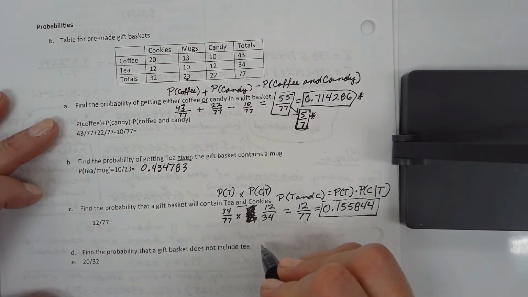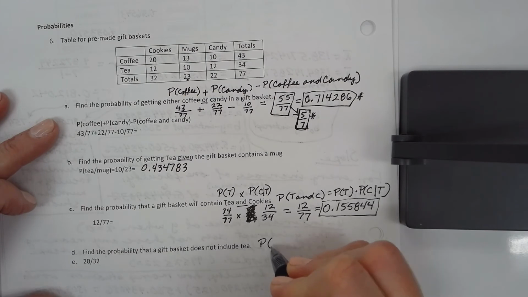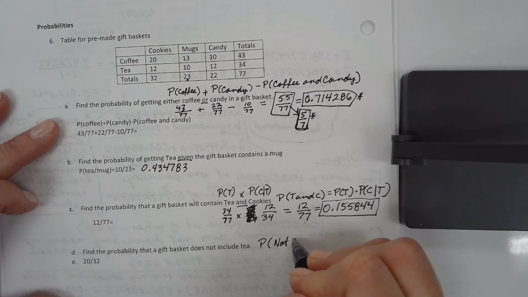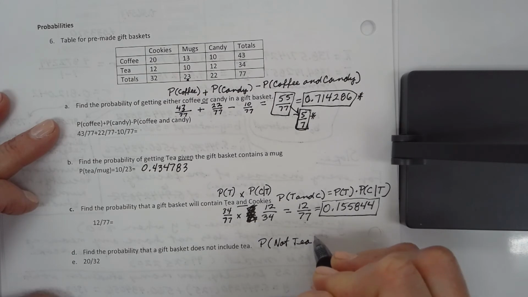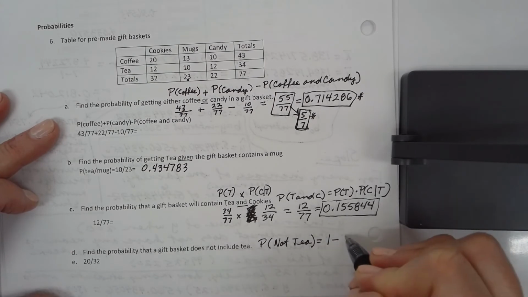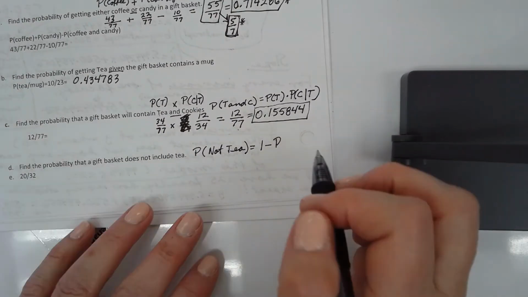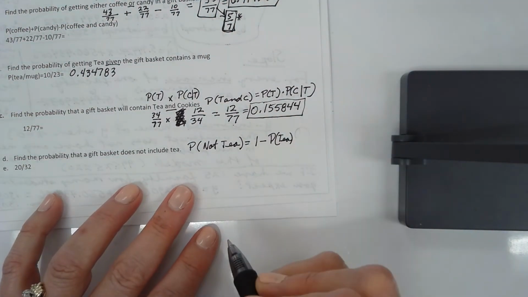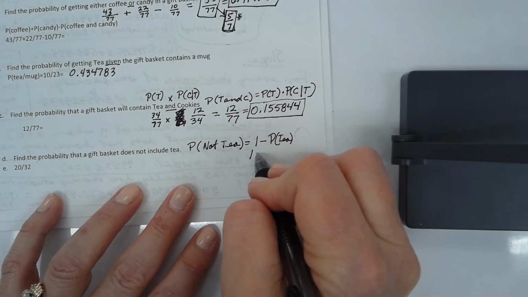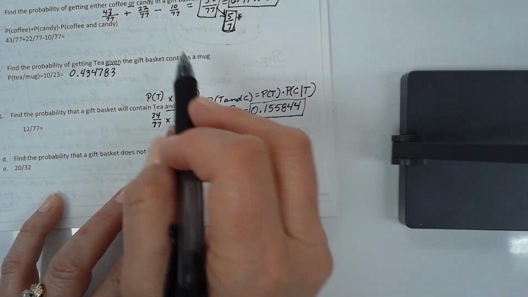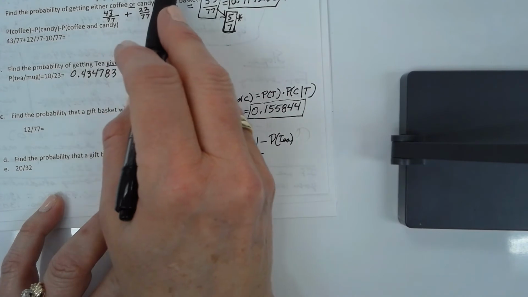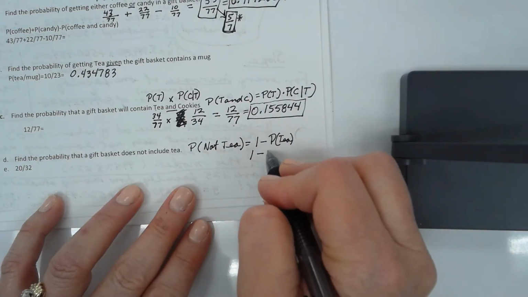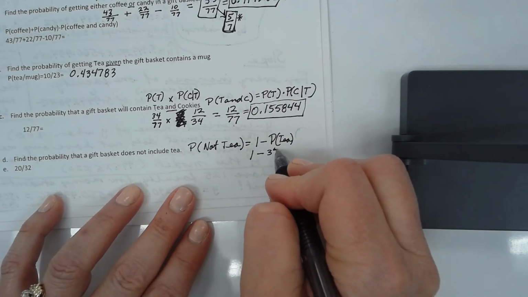So the probability of not tea is 1 minus the probability of tea. So 1 minus the probability of tea is 34 out of 77.